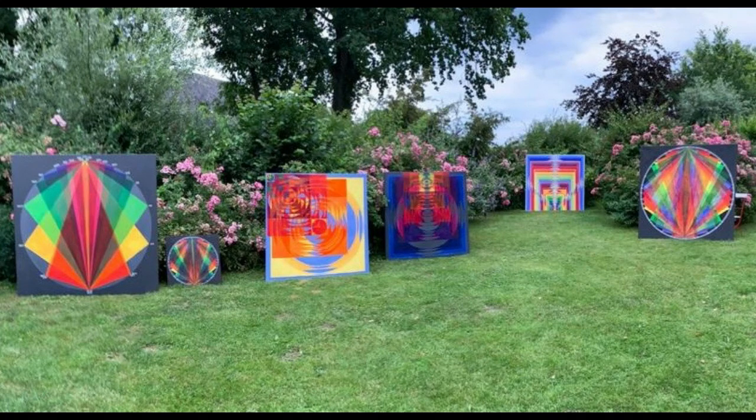Here you see 6 paintings, and the left one, for example, has the prime numbers in a circle, the number string as well, of course.